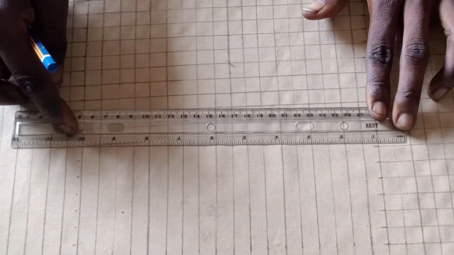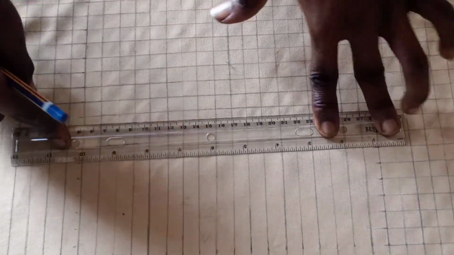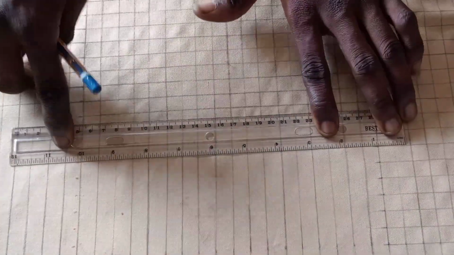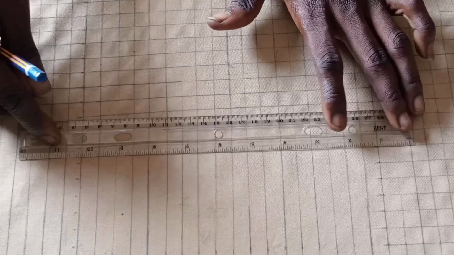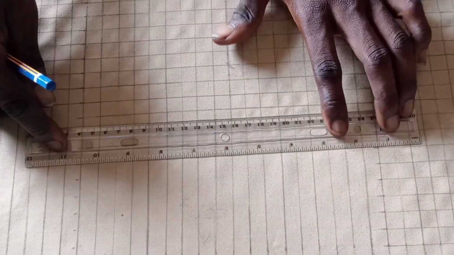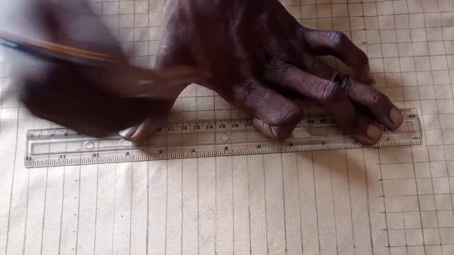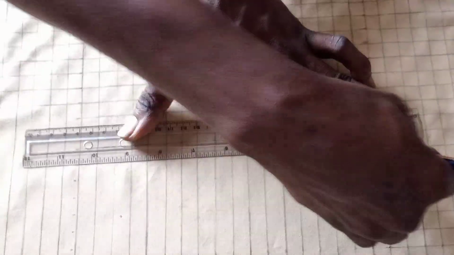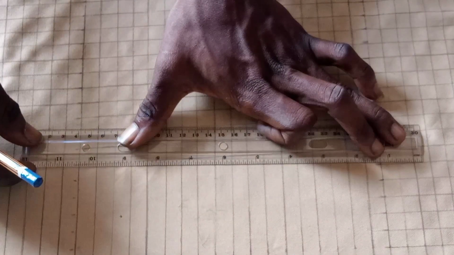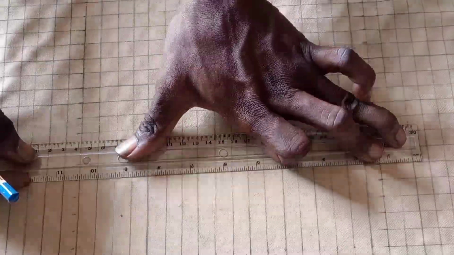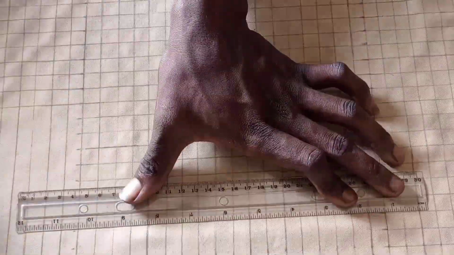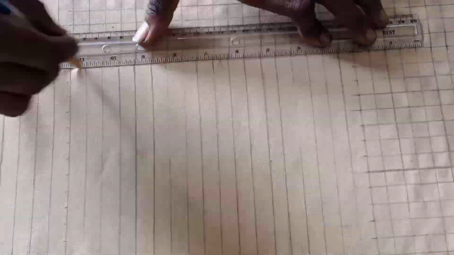I believe even now you have a closer view of what has been happening so far. Nothing serious. We are just connecting dots. So this is pretty much the trick on how grid is being drawn.